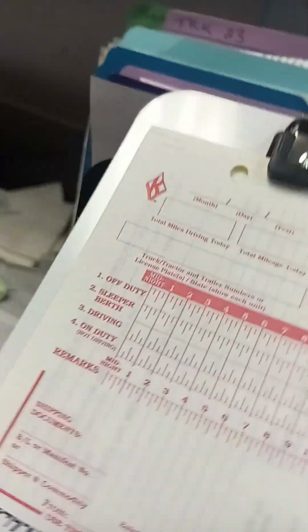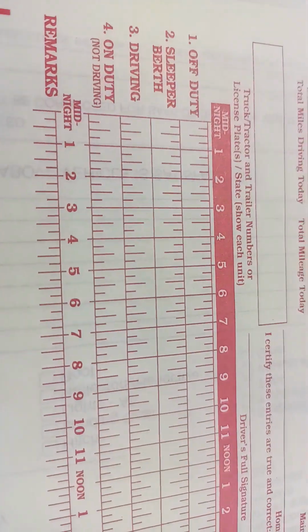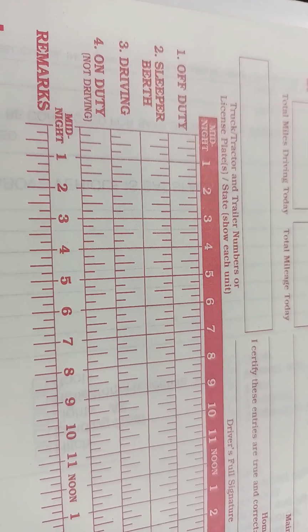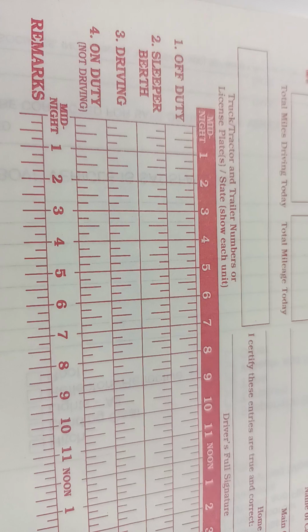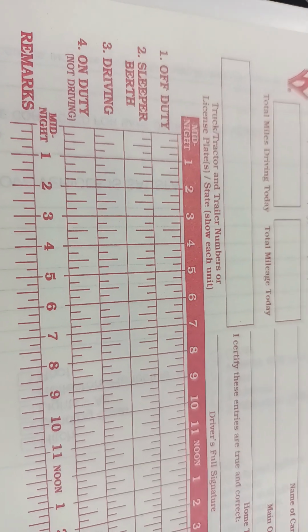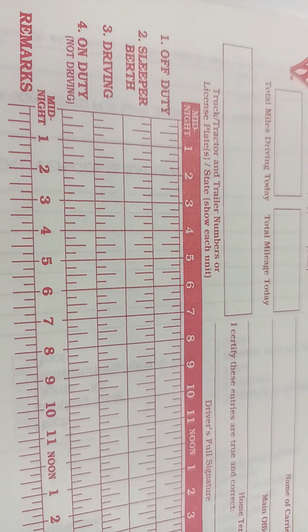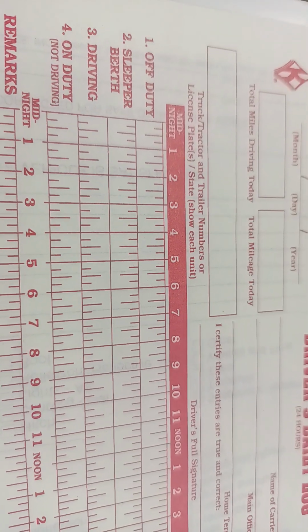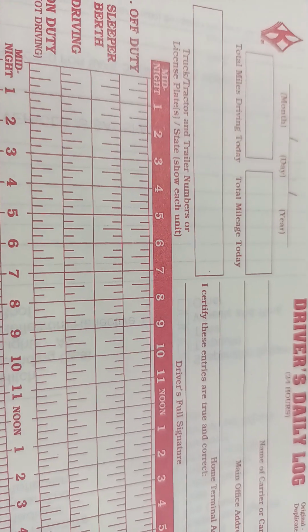And on this graph sheet, you've got off duty, sleeper, driving, and on duty. Line one is off duty. So if you're off duty, you'll draw a line in the middle of your graph all the way up to 7 o'clock in the morning.